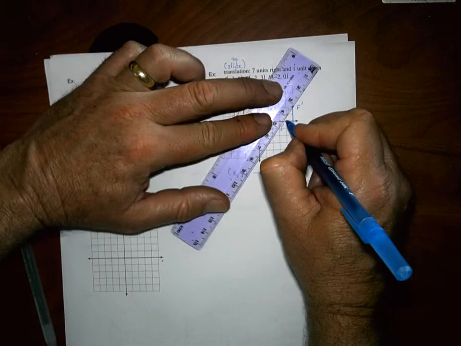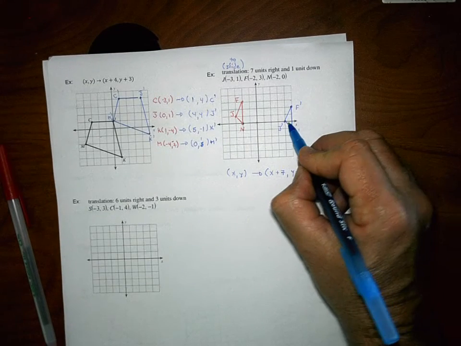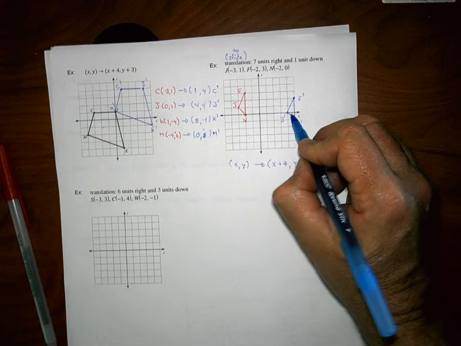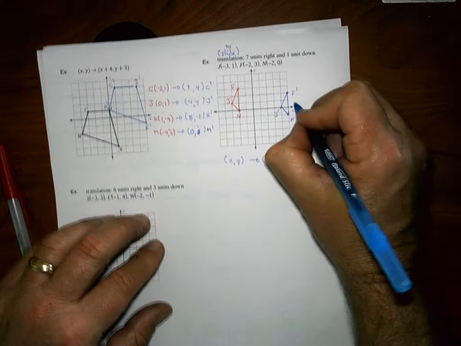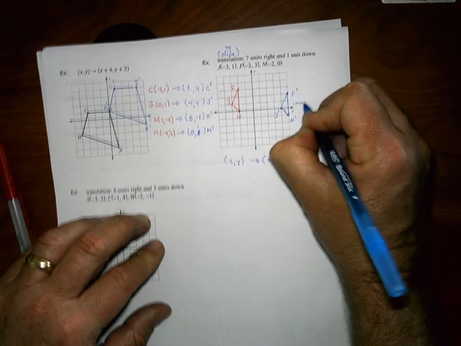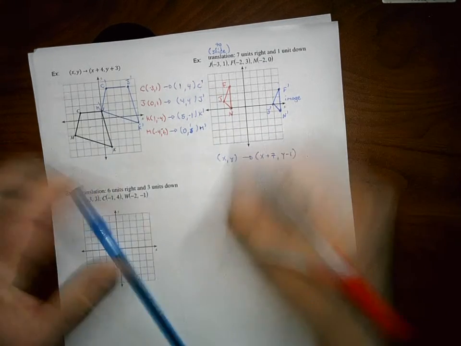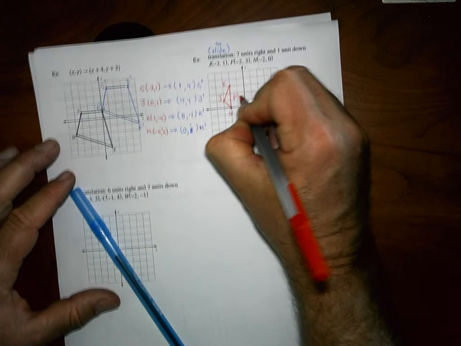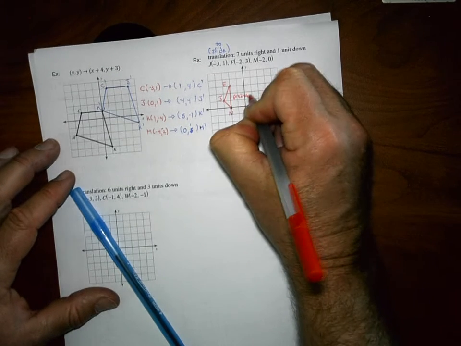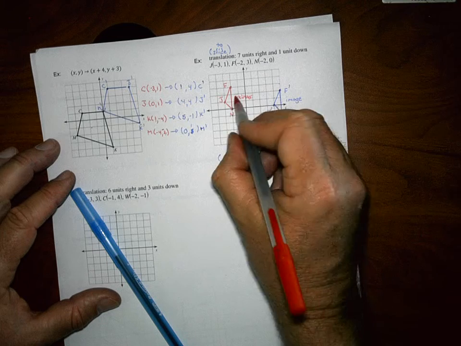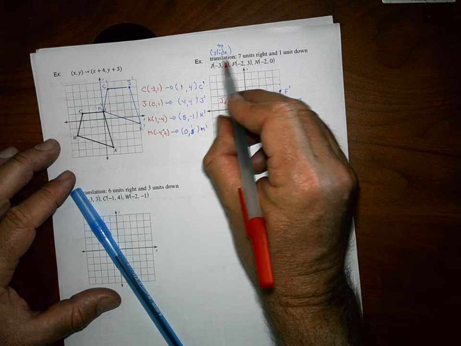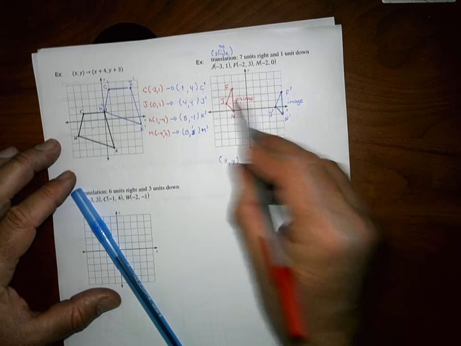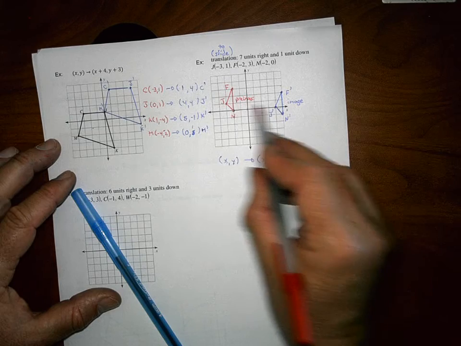Okay, now I have a question. What's that blue shape called? Is that the image or the pre-image? That is the image. Good. This is the image. The red shape is called the pre-image, okay? And what did I do to move the pre-image to the image? What's that called? It's called a translation. What does the word translation mean? It means I slid the shape, to slide the shape.